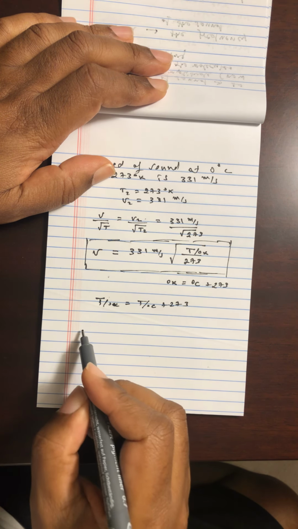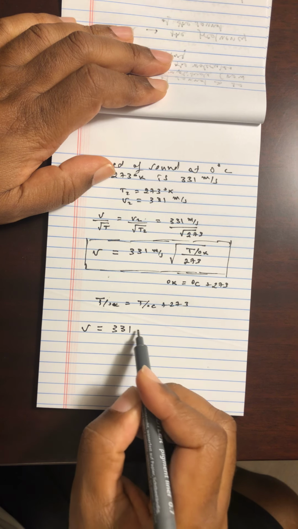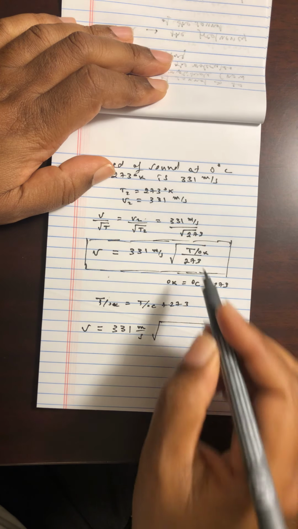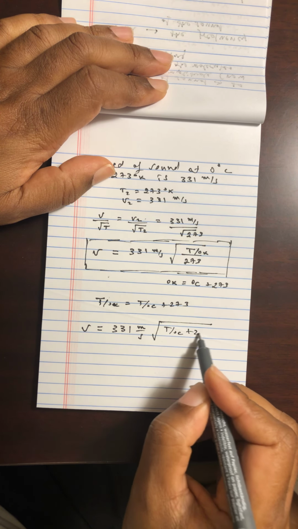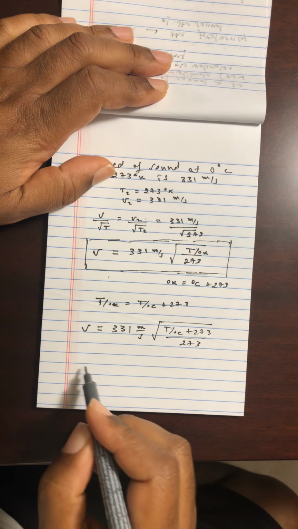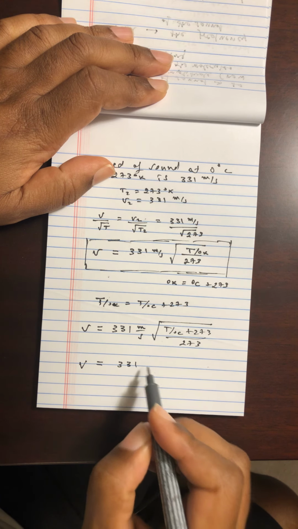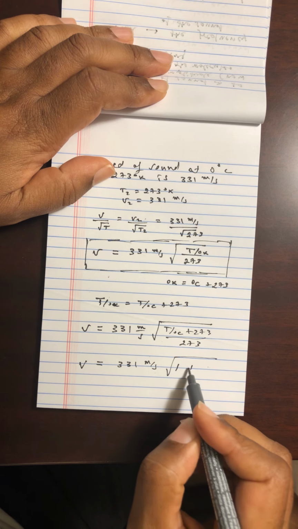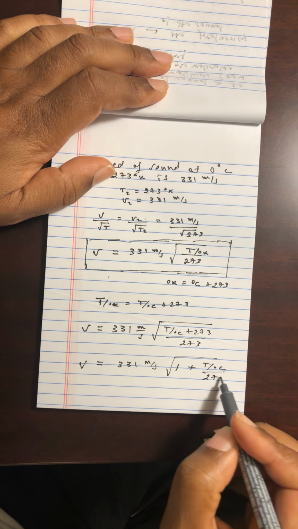If you do that, we get the following formula: the speed of sound equals 331 meters per second times the square root of the temperature in degrees centigrade plus 273, divided by 273. And that implies the speed of sound equals 331 meters per second times the square root of 1 plus the temperature in degrees centigrade divided by 273.